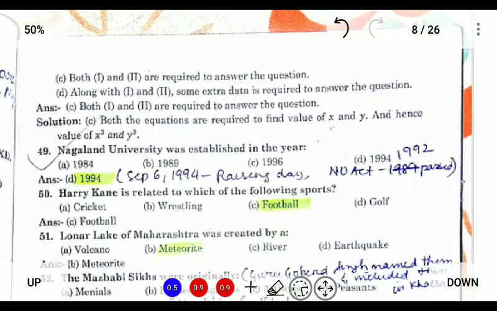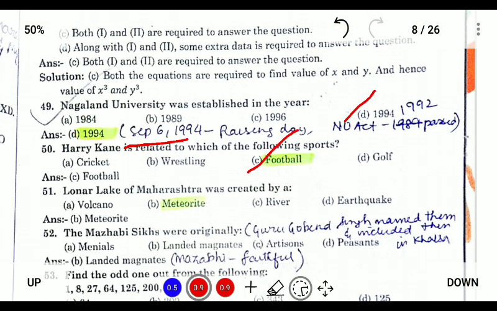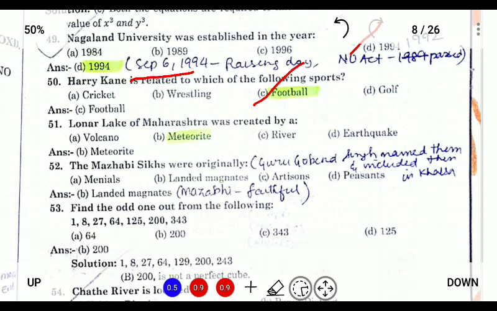Next, Nagaland University was established in the year 1994, and they celebrate the raising day on September 6, 1994. Harry Kane is a footballer for Tottenham Hotspur. Lonar Lake of Maharashtra is created by a meteorite. So Lonar Lake is a lake that is created when a meteorite strikes the surface of the earth.